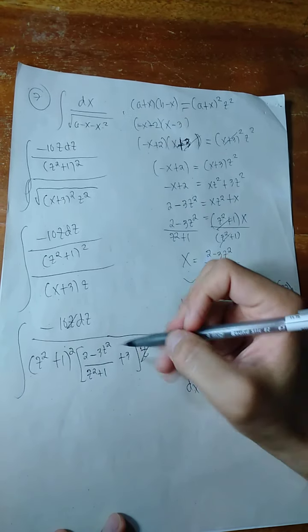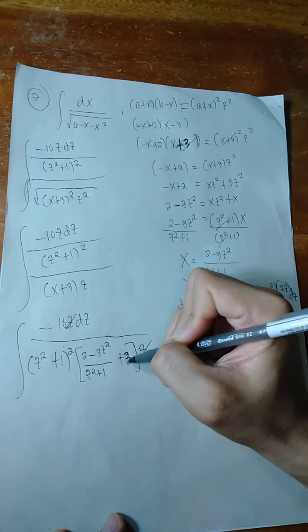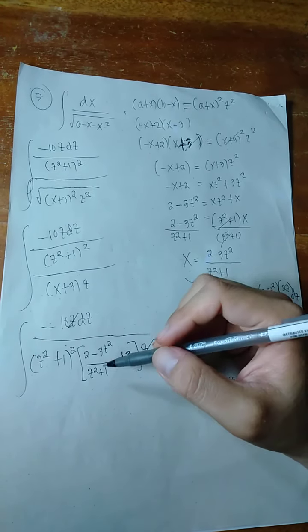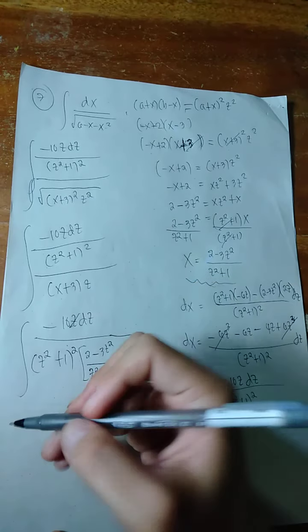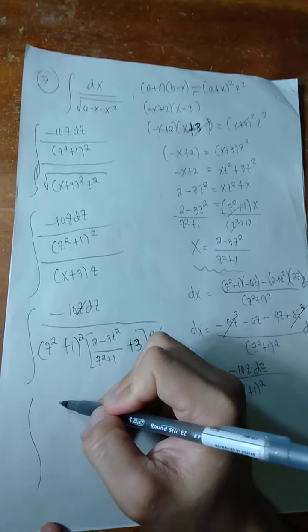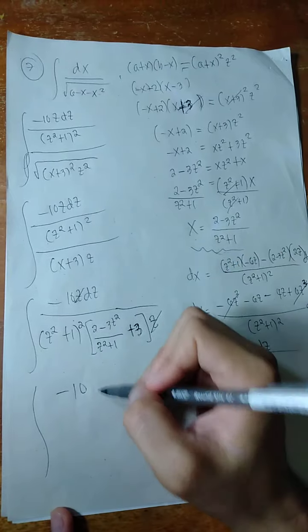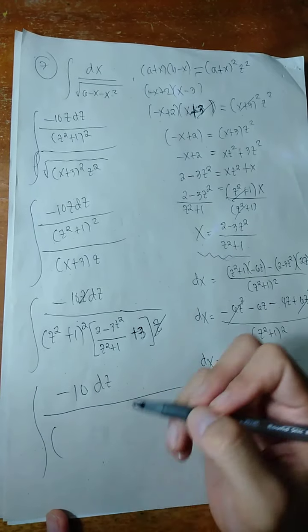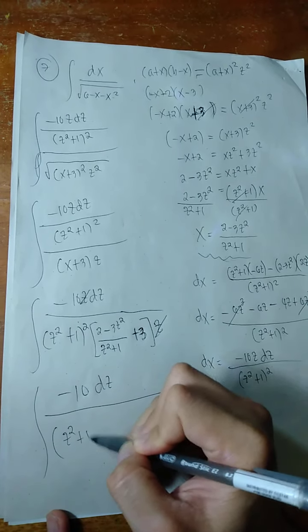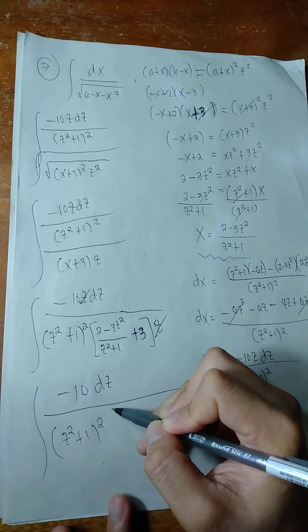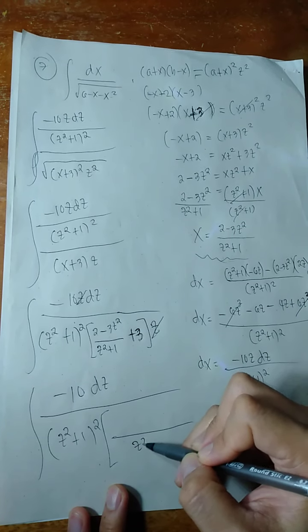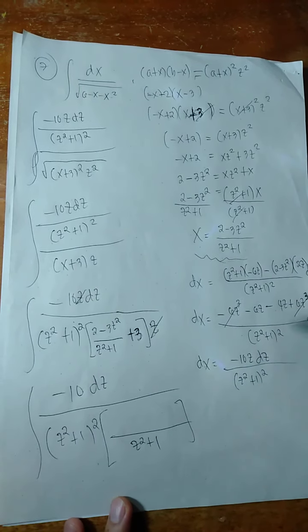Then, dito, ang gagawin natin, guys, we need to get the LCD. So, combine natin sa isang fraction to, itong part na to. So, gagawin natin integral of negative 10 na lang since na-cancel yung z. dz over, so, z squared plus 1 squared. So, combine natin sa isang fraction to. So, z squared plus 1, LCD lang naman yan.